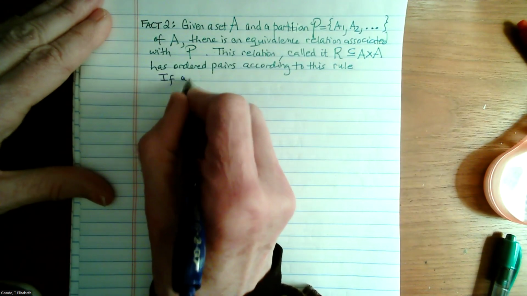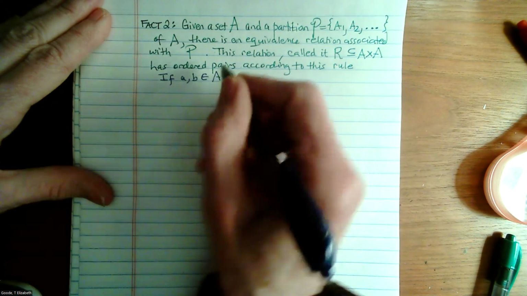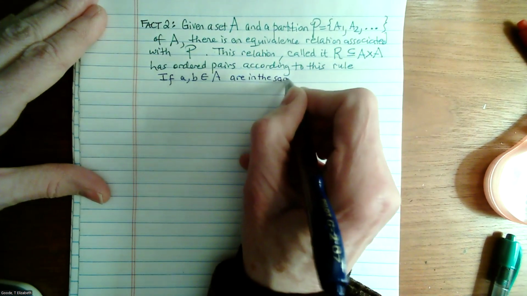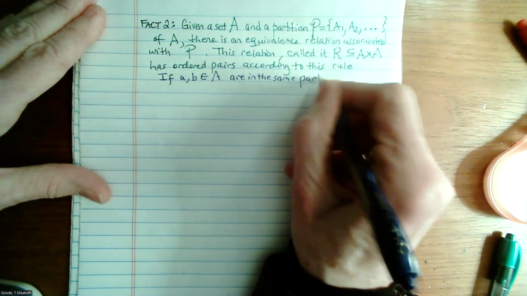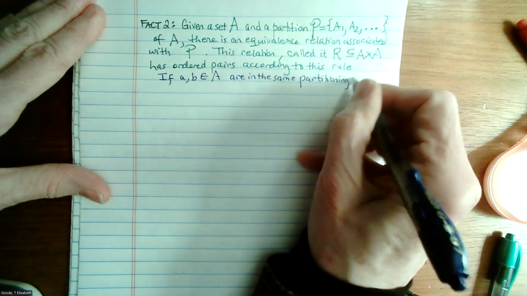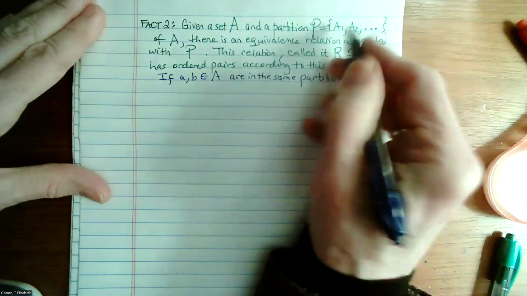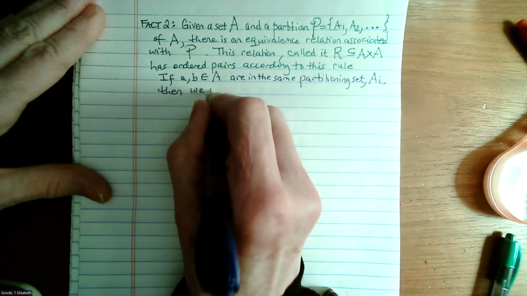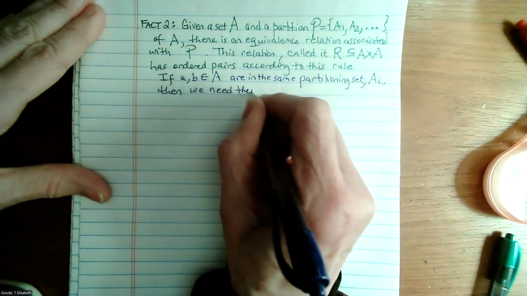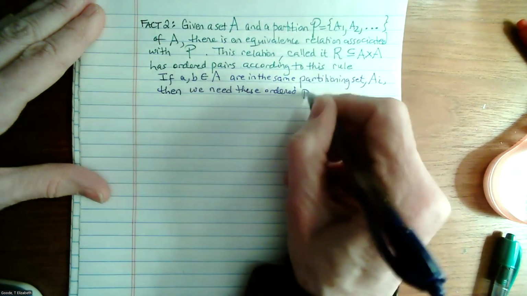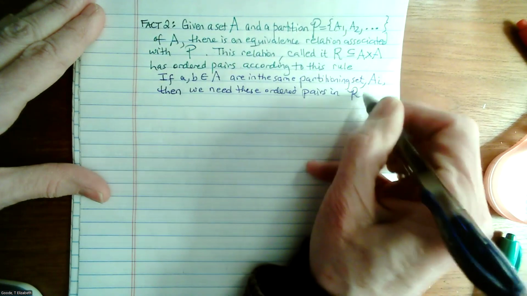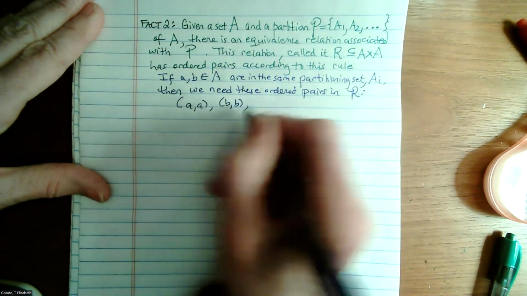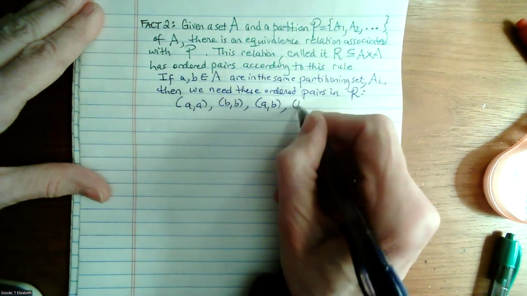If little a and little b from set A are in the same partitioning set, A sub i, if they're sitting in one of these together, then we need these ordered pairs in curly R: (a, a), (b, b), (a, b), and (b, a).